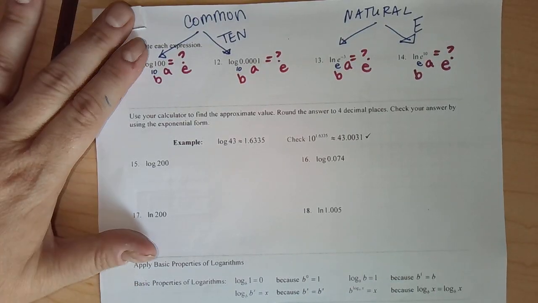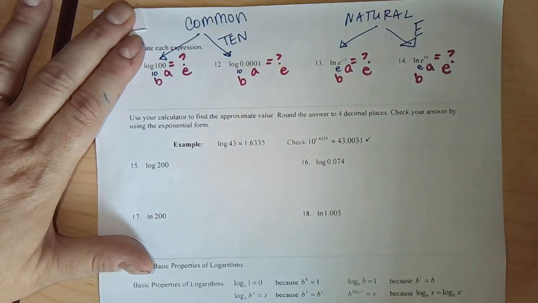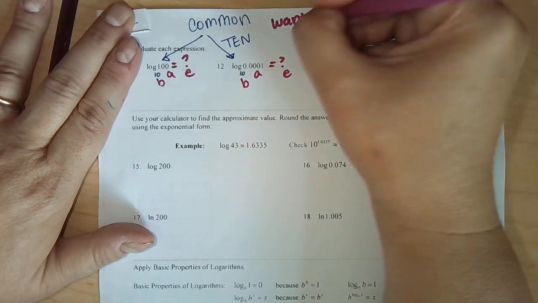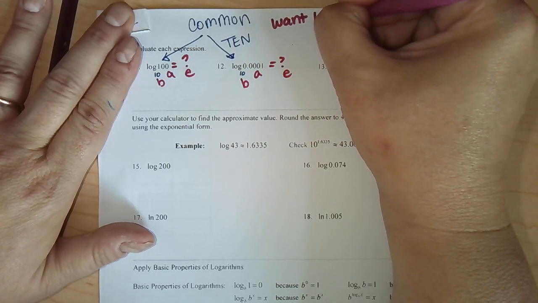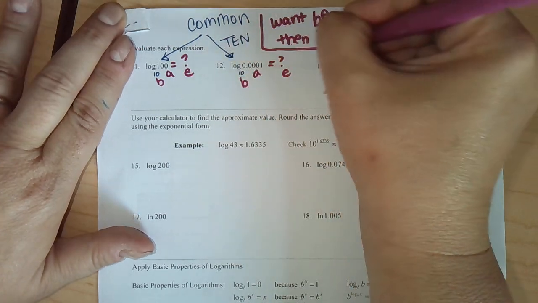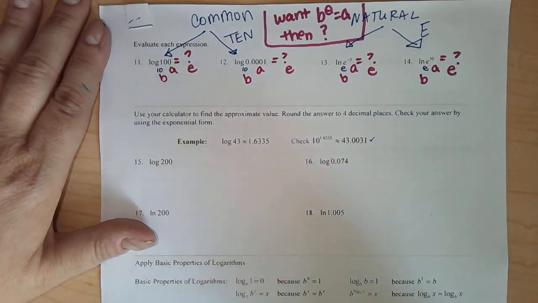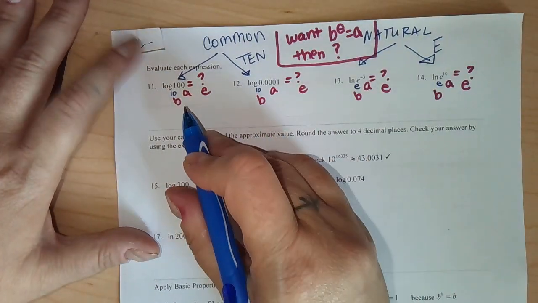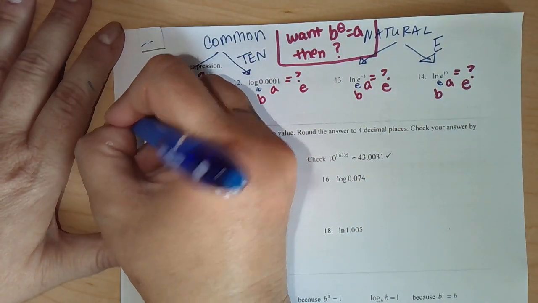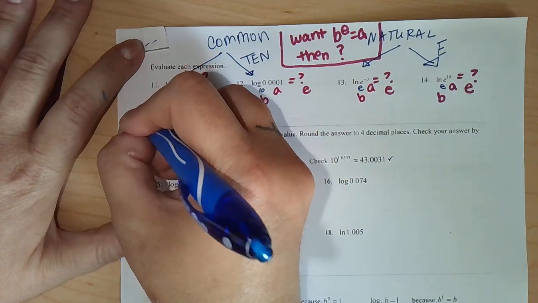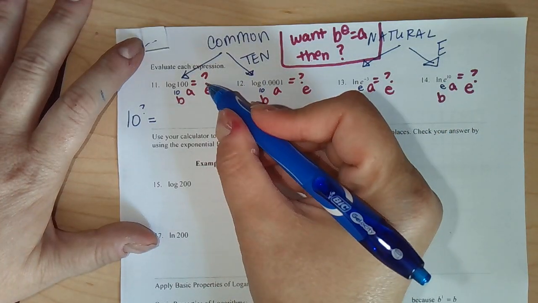Okay, so we got bay. Okay. And on all of these, we want b to the e equals a, and then the question mark. That's what the whole point is. Okay, so let's rewrite this as b to the e equals a. We're going to have b, 10 to the e, question mark, equals a.